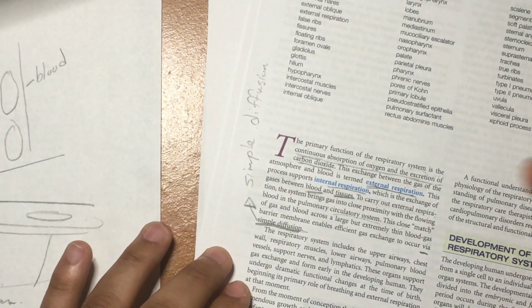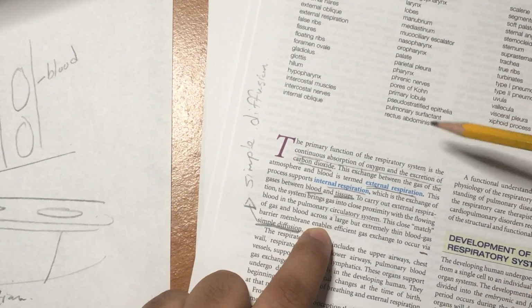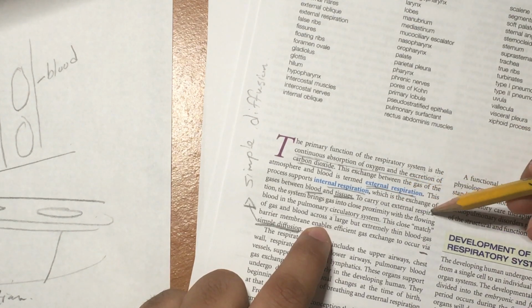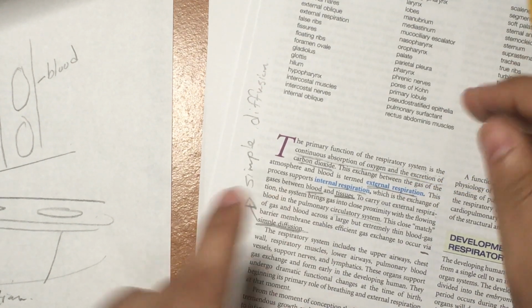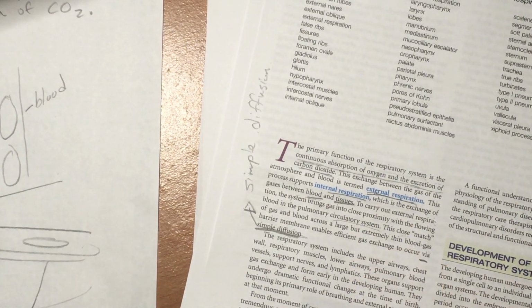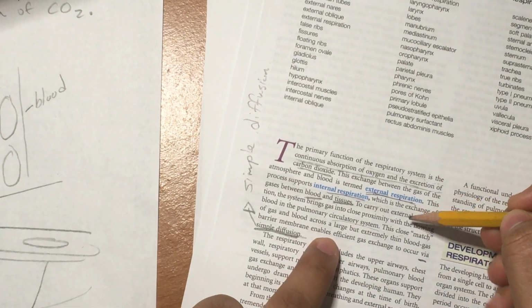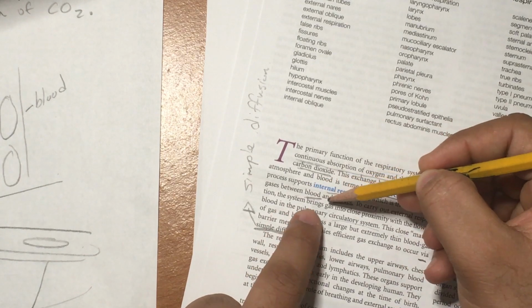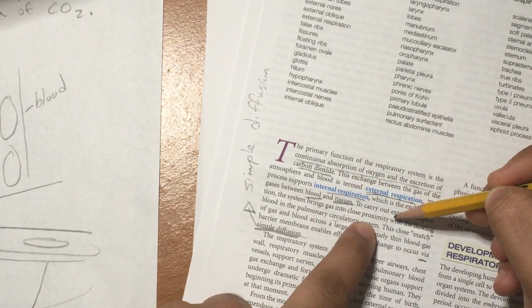Simple diffusion. Okay, this is important here because they say to carry out external respiration. So they're saying external respiration, we said, is between the atmosphere and the blood. They're going to tell you how it happens. To carry out external respiration, the system brings gas into close proximity.